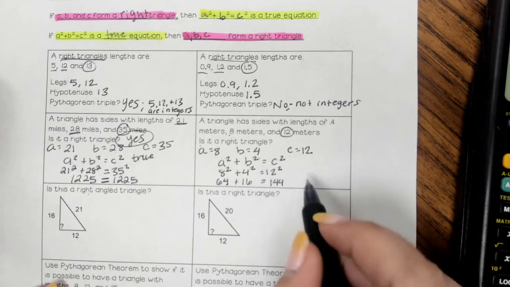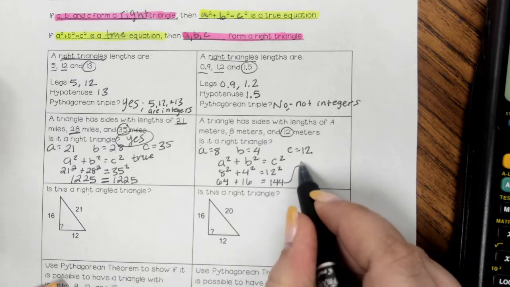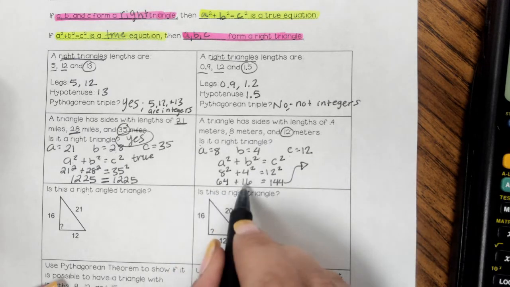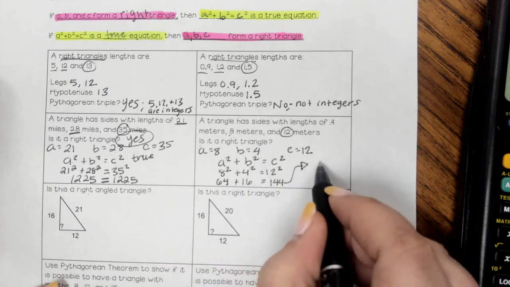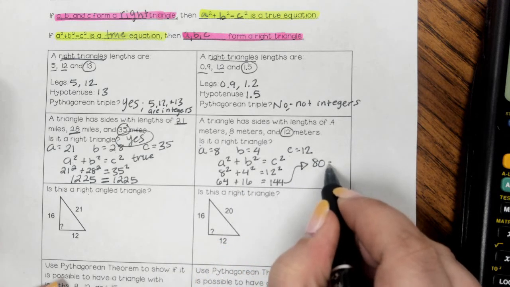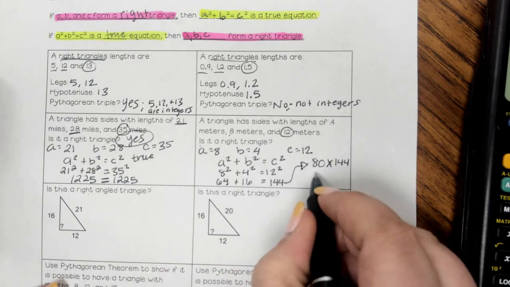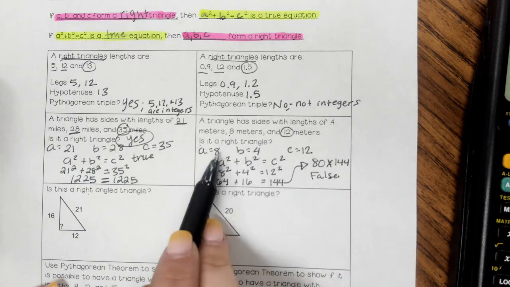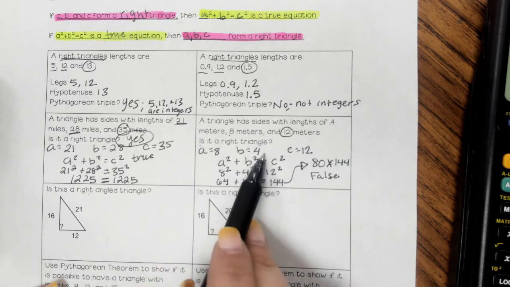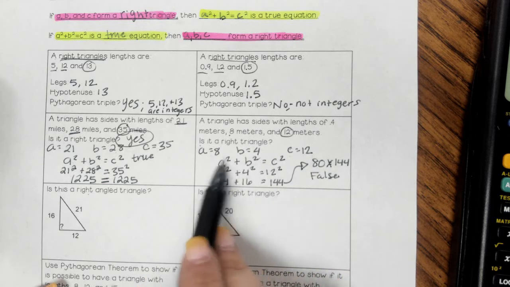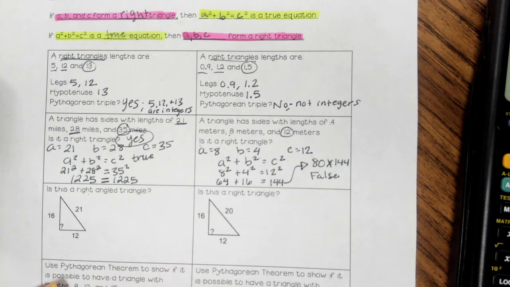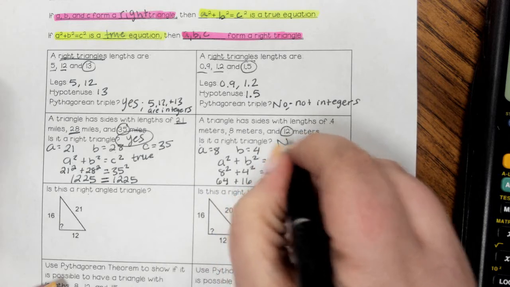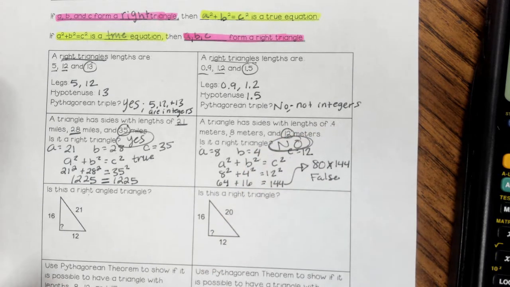I've kind of run out of room, so I'm just going to move my work over here. 64 plus 16 is 80, and 80 does not equal 144. So this is not a true equation. Since a, b, and c, with a being 8, b being 4, and c being 12, won't make a squared plus b squared equals c squared true, this is not a right triangle. No, 4, 8, and 12 will not form a right triangle.